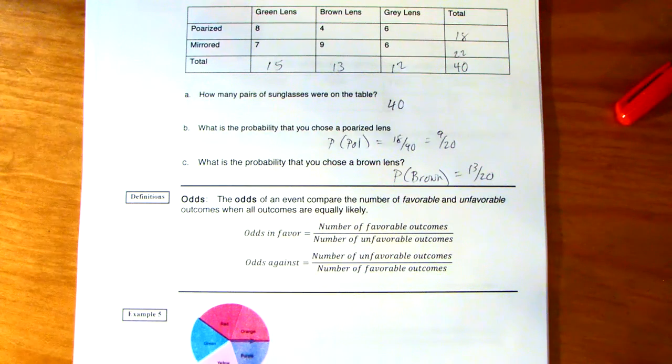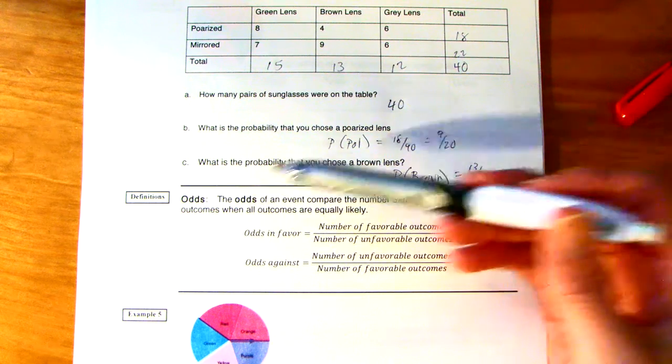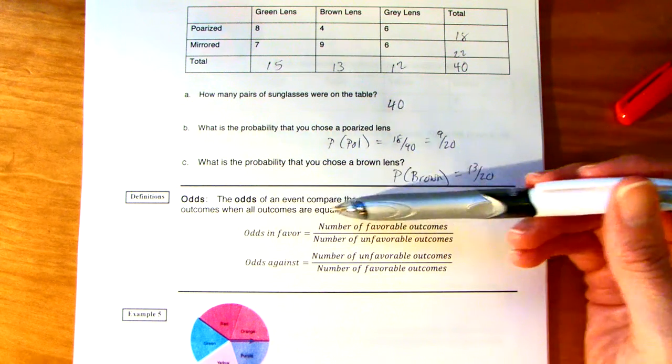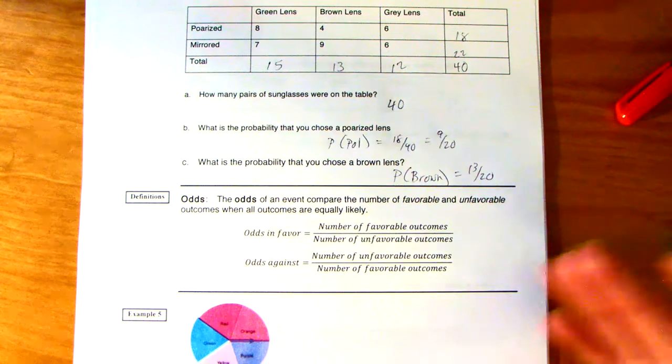Okay, odds. Odds for and against. Okay, so the odds of an event compare the numbers of favorable and unfavorable outcomes when all outcomes are equally likely. For instance, jelly beans. Because Easter is coming up this weekend, and I do not like the black jelly beans. What are the odds of getting that? What are your odds in favor?